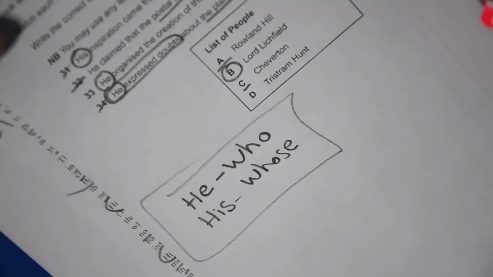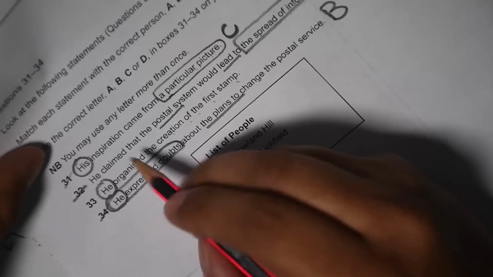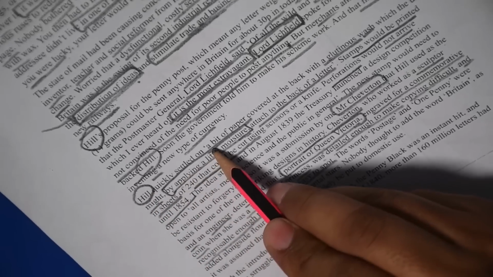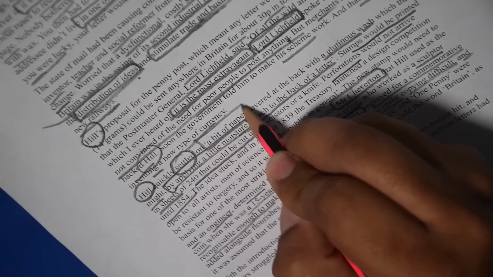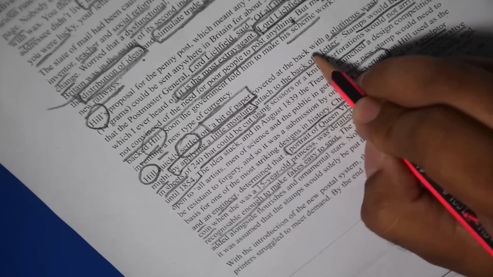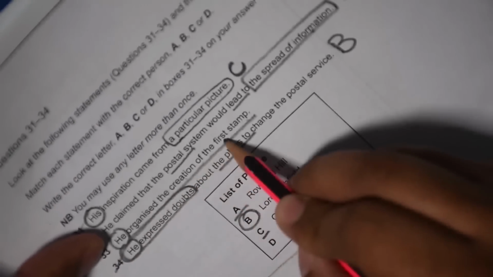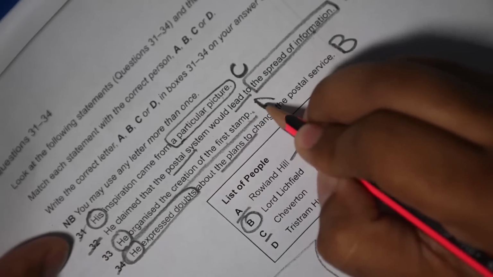Now let's see what the option is. The question is, he organized the creation of the first stamp. Who organized? They say here very clearly, Hill quickly settled on a bit of paper. Settled means actually he organized, and this bit of paper is actually a stamp covered at the back with a glutinous wash. Now they are talking about the stamp, and he actually organized. So for question number 33, who organized the creation of the first stamp? That is again Hill. So for 33, A is the answer.